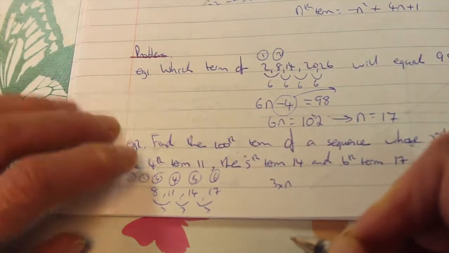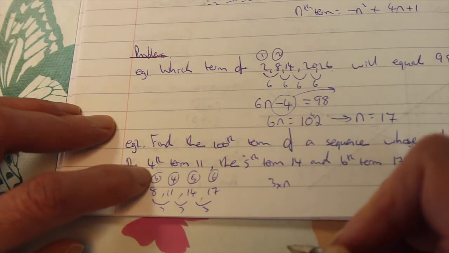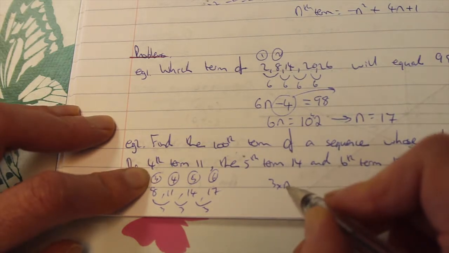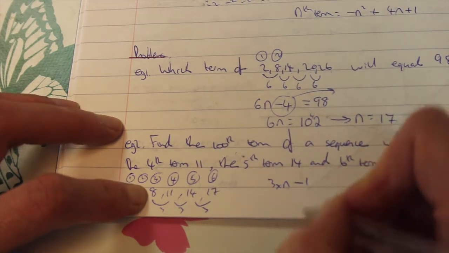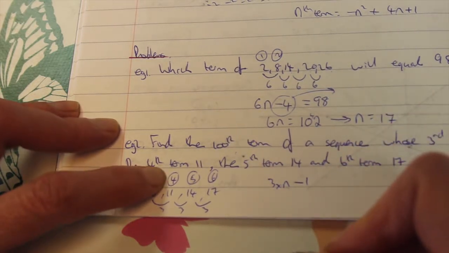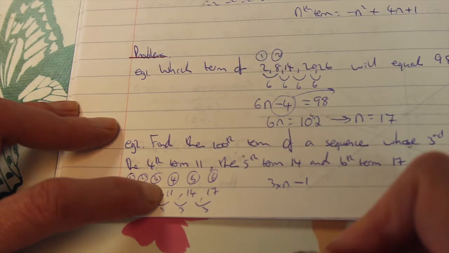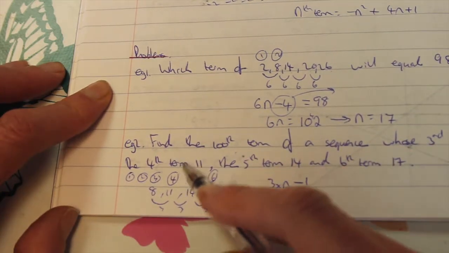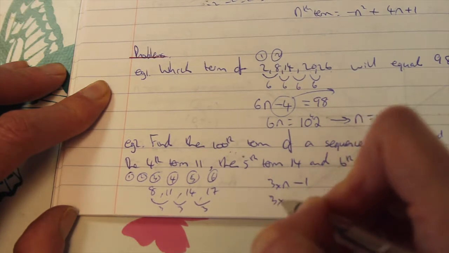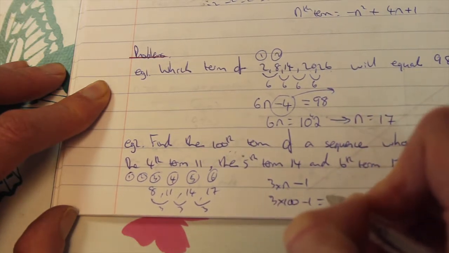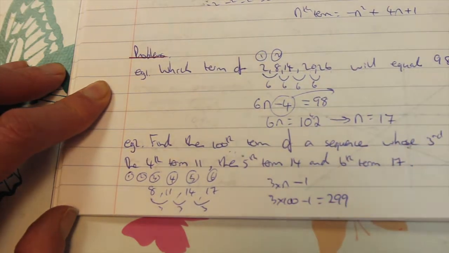And just be careful because you're starting off at the third term there. So your n's going to be 3 for the first one. 3 times 3 is 9. To get 8, you take away 1. Does it work? 3 times 4 is 12. Take away 1 gives you 11. It does indeed. So let's read the question again. Find the 100th term of that sequence. So you want 3 times 100 take away 1. 300 take away 1. 299.